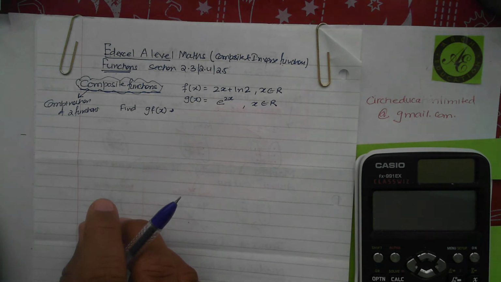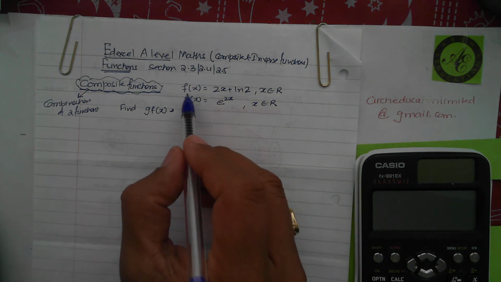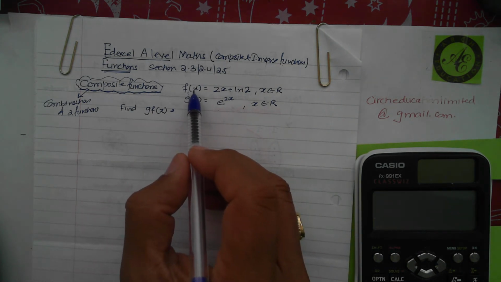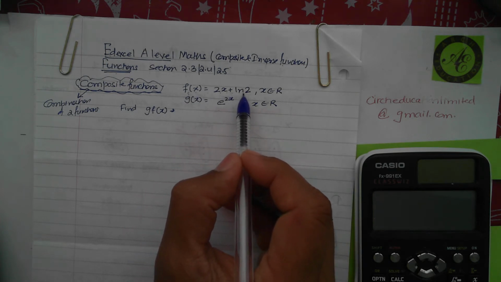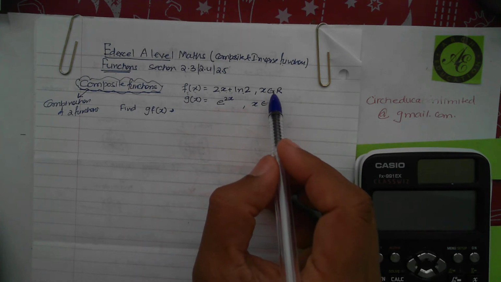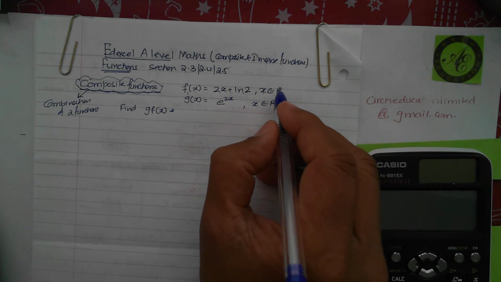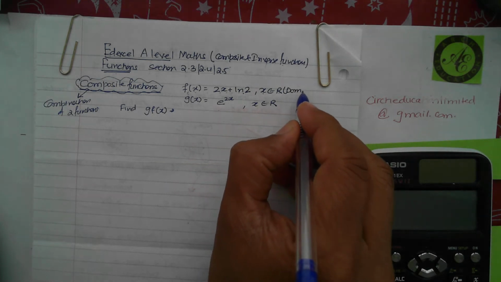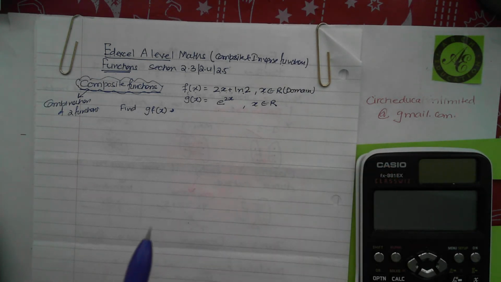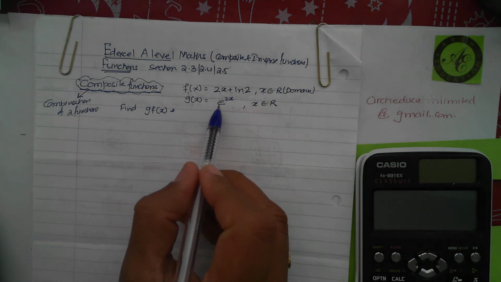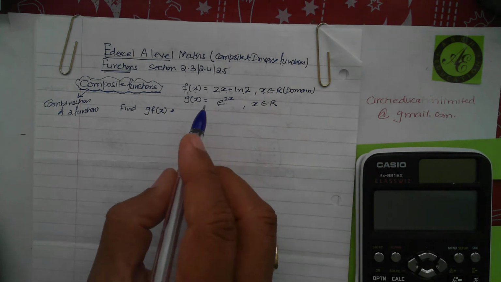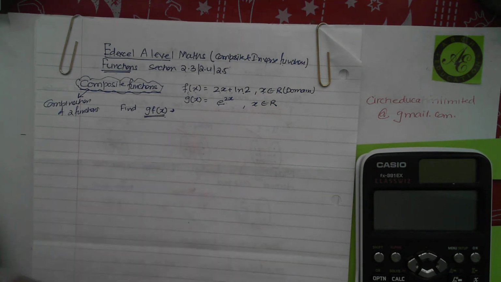Okay then. This is a question from a past exam paper. f(x) is 2x plus ln 2. Let's understand the notation. x belongs to the real numbers, which becomes the domain of the function. That means all real numbers is the domain. And the second function is an exponential function, g(x) is e to the power 2x. And they've asked me to find gf(x).